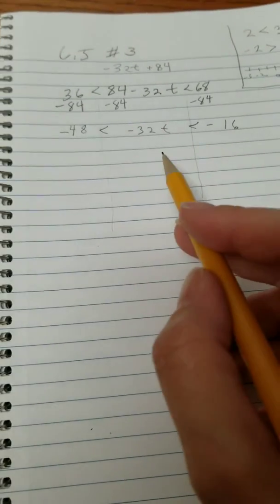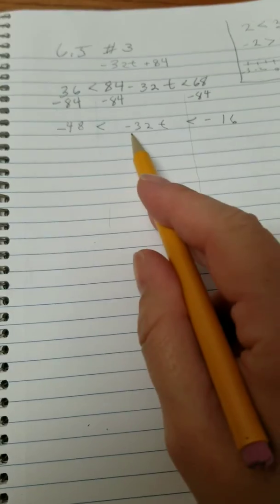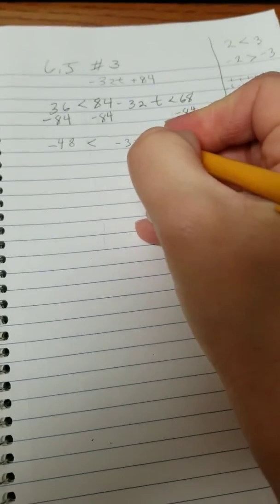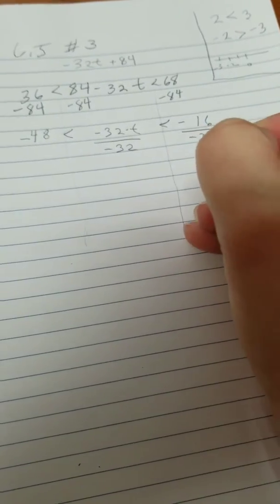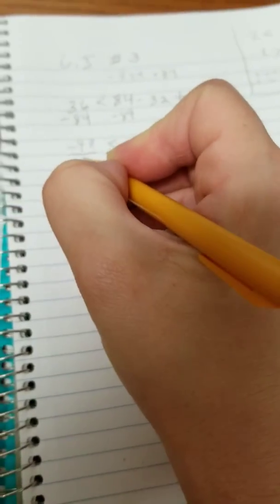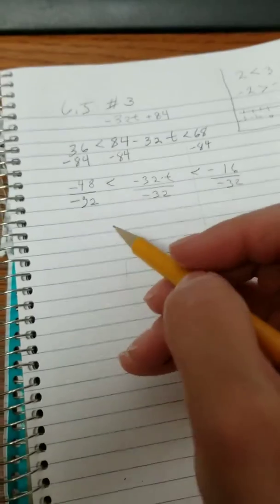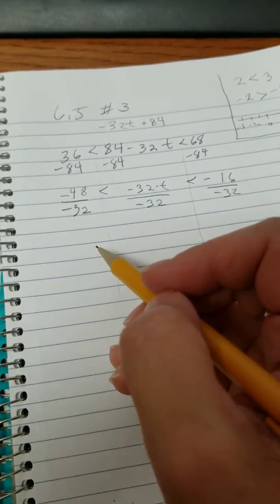Now, getting the t by itself, we need to get this -32 to go away. This implies multiplication, so the inverse operation would be division by -32. And like I mentioned before, dividing or multiplying by a negative will cause our relationship to be completely flipped around. So 48 divided by 32: both of those are divisible by 16.